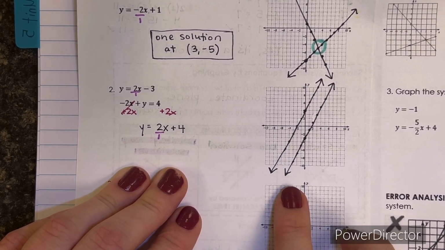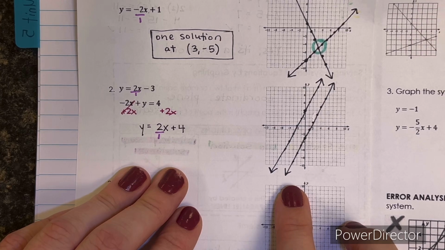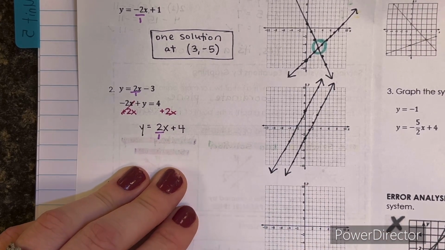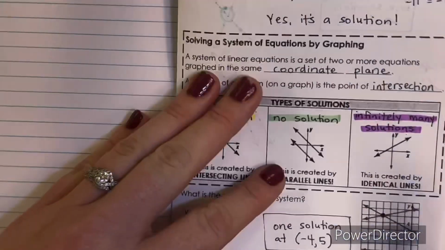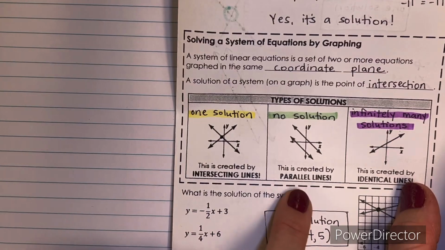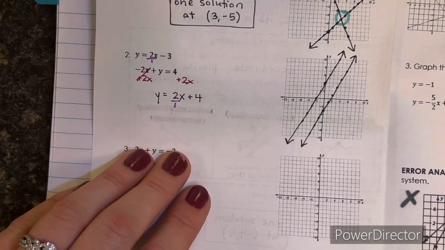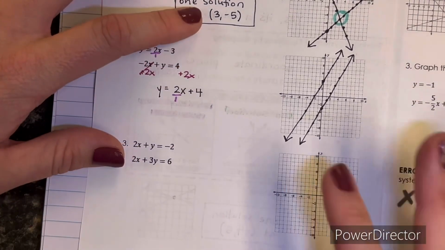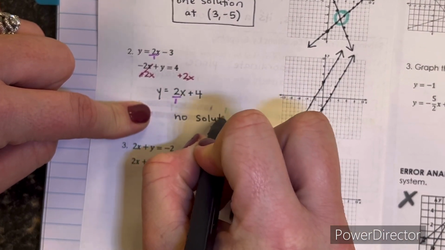When I first look at this graph, I might think to myself, ooh, I think I might have done something wrong because I think they're supposed to cross each other. And while that is a valid thought, remember, every now and then you're going to get a situation, and we even wrote it on the front, that there is no solution because they're created by parallel lines. These just happen to be a set of parallel lines, so they never intersect, which means there is no solution to this system.